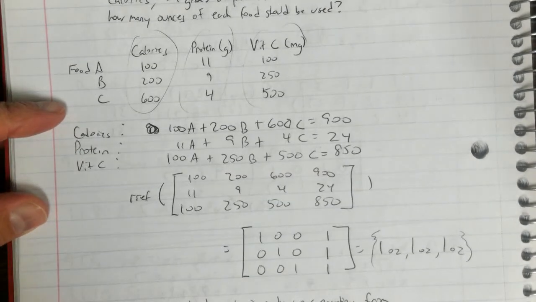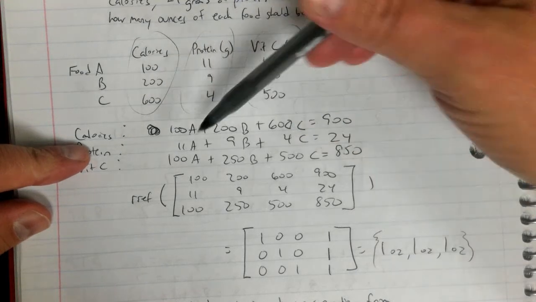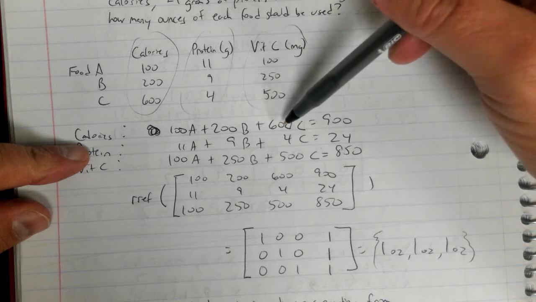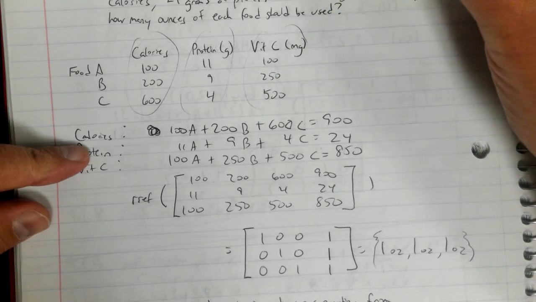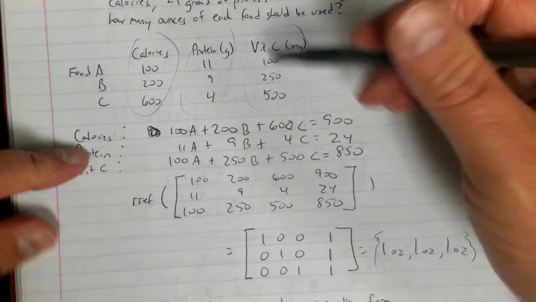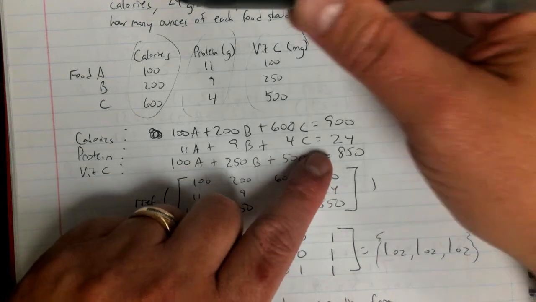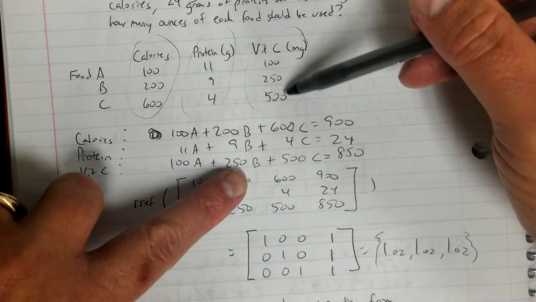And so what you do is you have a calorie equation, so that uses these numbers: 100 for the coefficient for A, 200 for B, 600 for C. Then you go back to this and you see your 900, so you put it there. Then you do your 11, 9, 4, and then you take your 24, put that there, and then this one, same way.